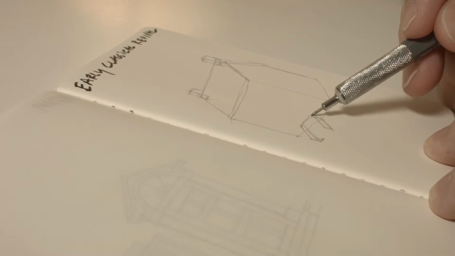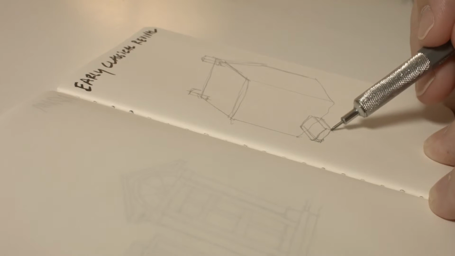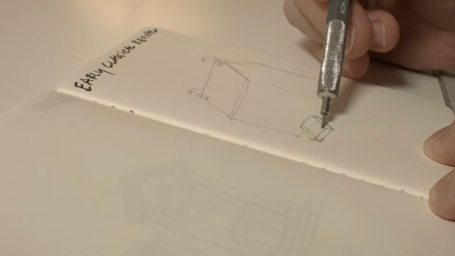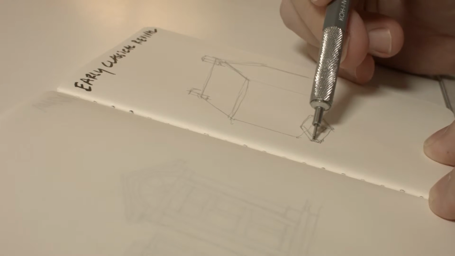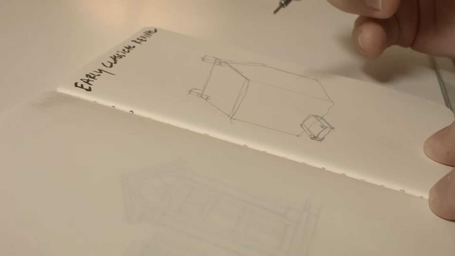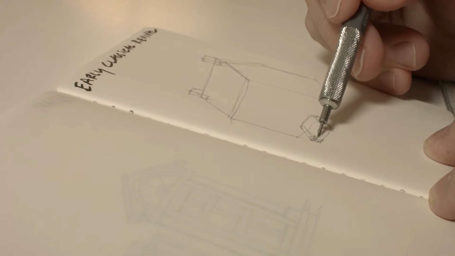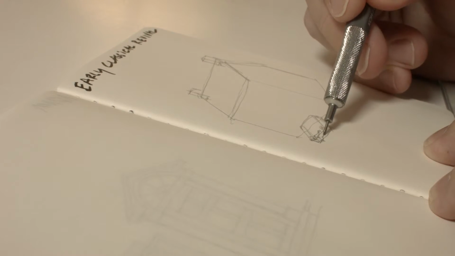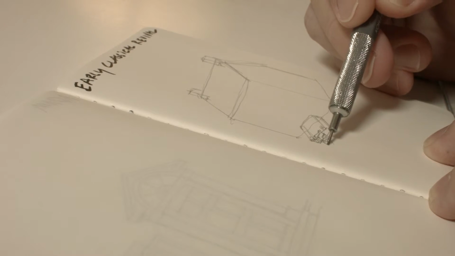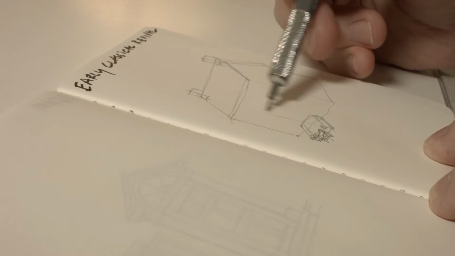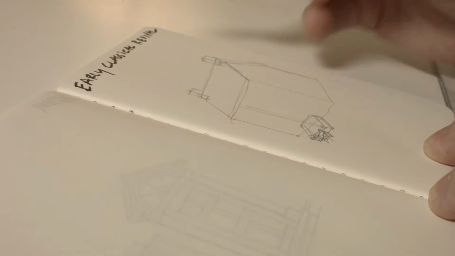Start to see more of a front porch develop on these houses with the four columns. Stairs coming up to this front porch. Then we have our simple column.